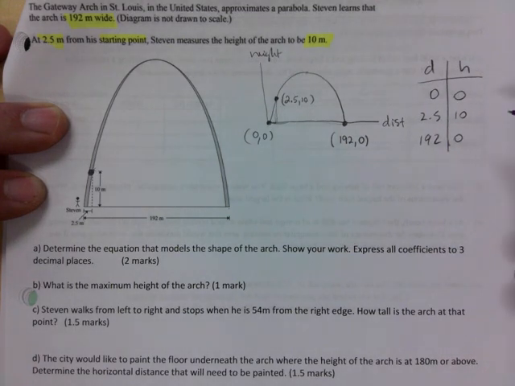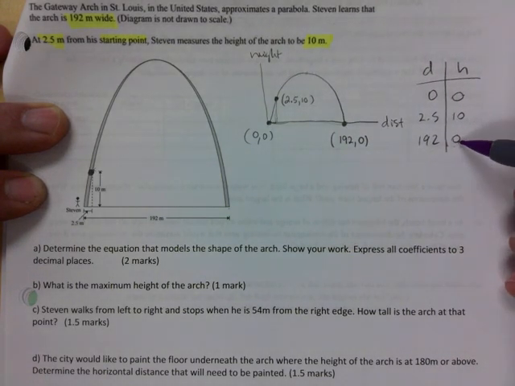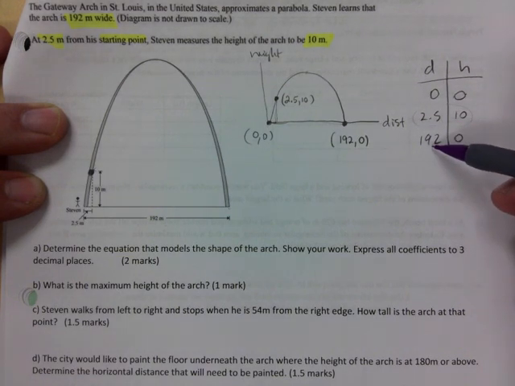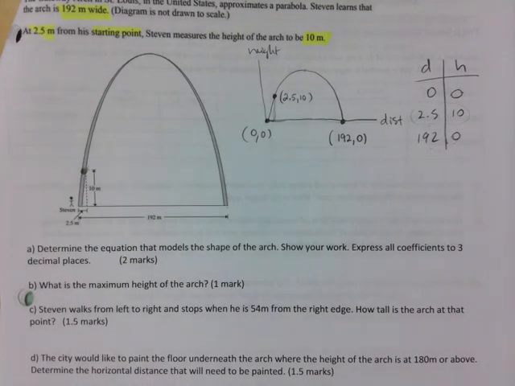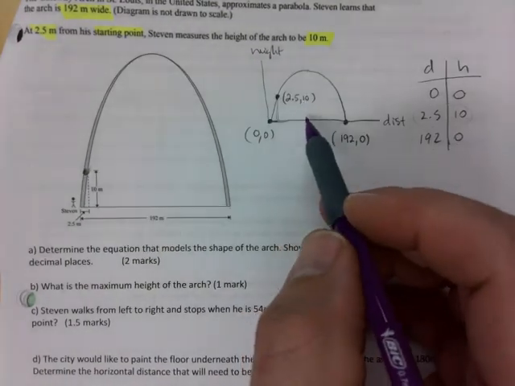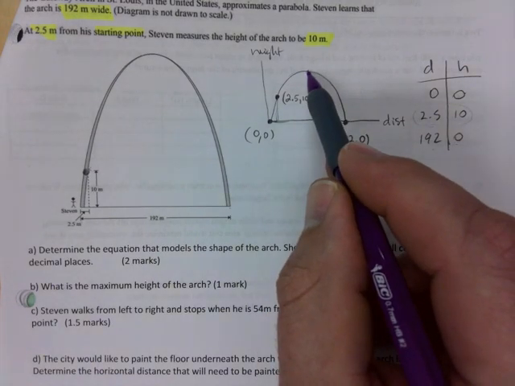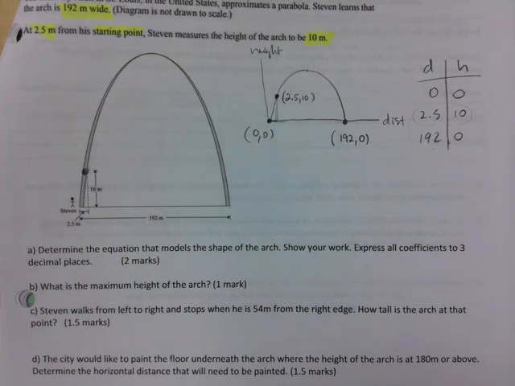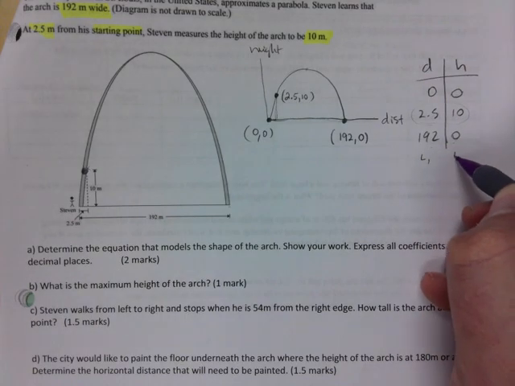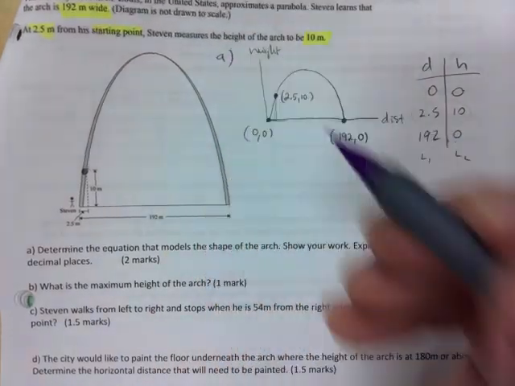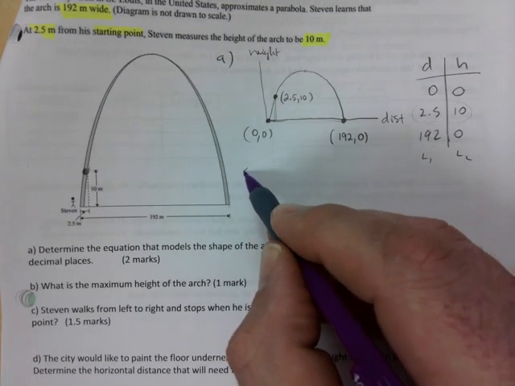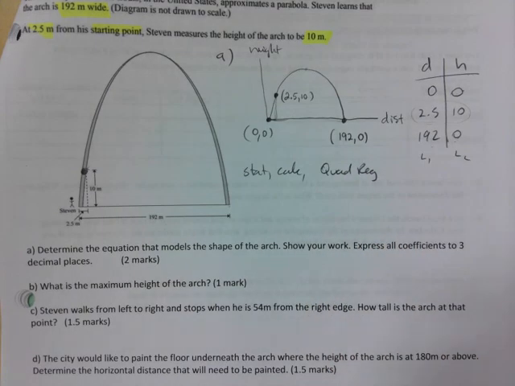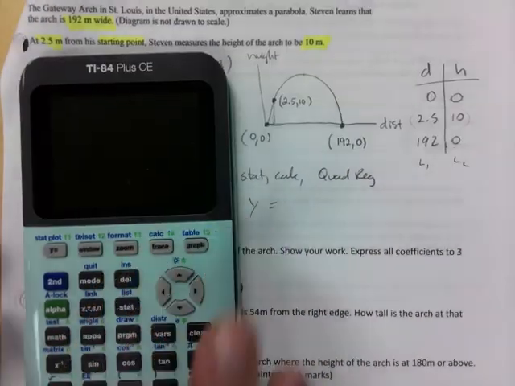So you basically do have the starting and the end, same height. This one is not the vertex, so you don't expect to multiply it by 2 to get that. You cannot find the vertex as is, because you need to know at least one piece of information, and you don't have that. So in that case, this is a little different. So we go L1, L2, and this is basically doing A. We're doing all the work for A, and then we go stat, calc, quadratic regression.